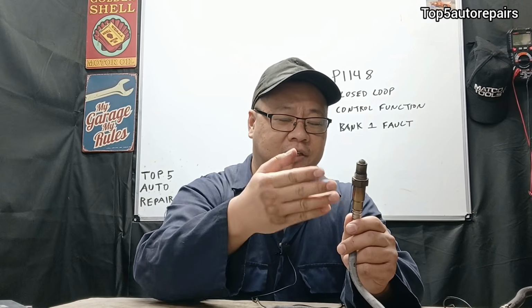When your vehicle is stuck in open loop, it will cause increased fuel consumption, and of course, this will affect gas mileage. That's why it is important for your vehicle to be in closed loop. When your vehicle is in closed loop, it is going to rely on sensors such as the oxygen sensor. And by relying on the oxygen sensor, it is going to get real-time data, and by getting real-time data, it can adjust the air and fuel ratio for maximum efficiency.